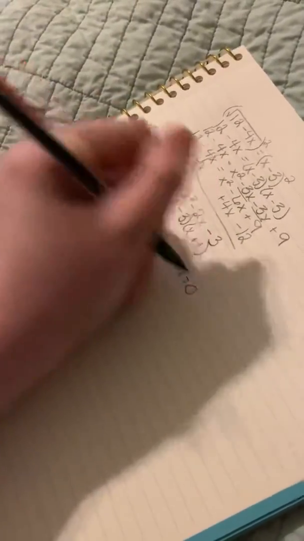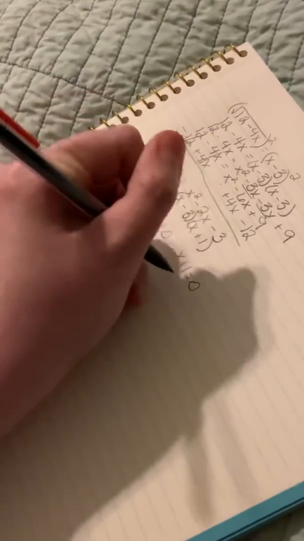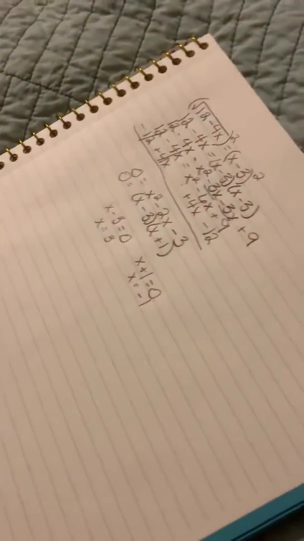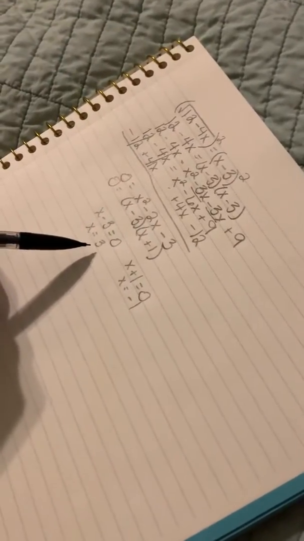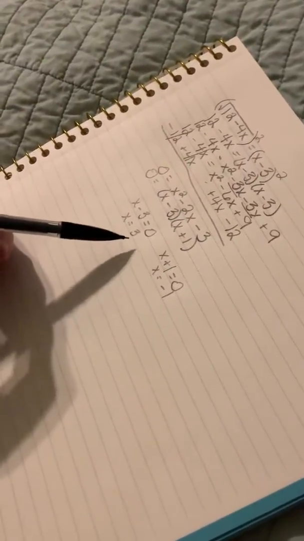Set both of those equal to 0. So we get x equals 3 and x equals negative 1. Now, when you solve any radical equation, you need to go back and check your answers. So you need to plug these in because sometimes one of them won't work.